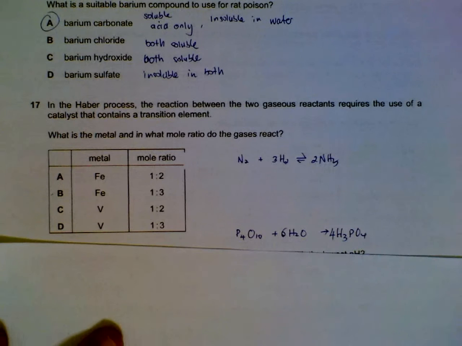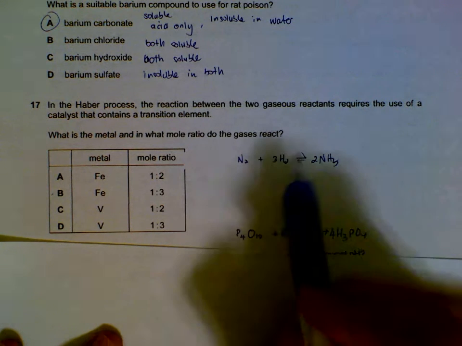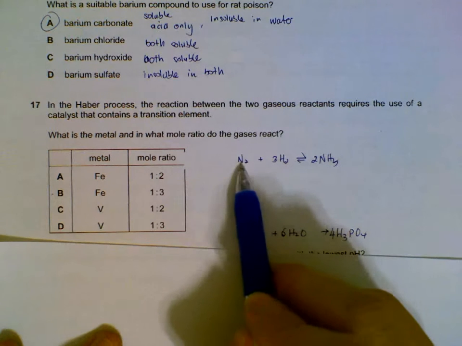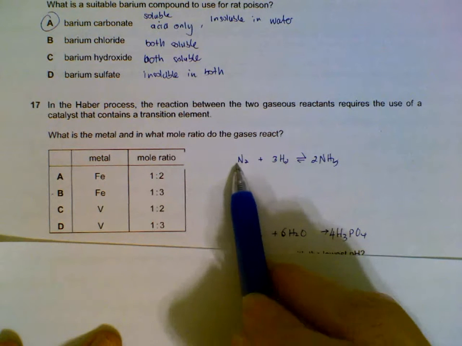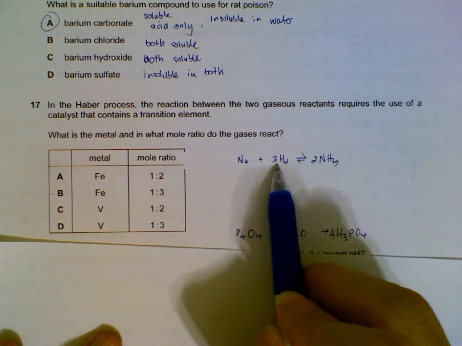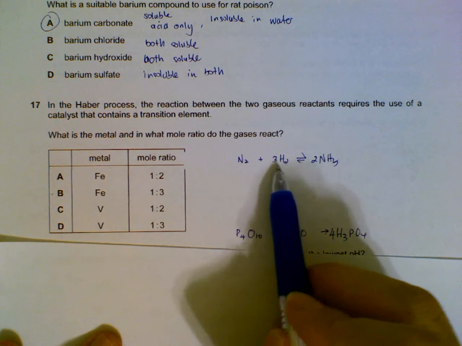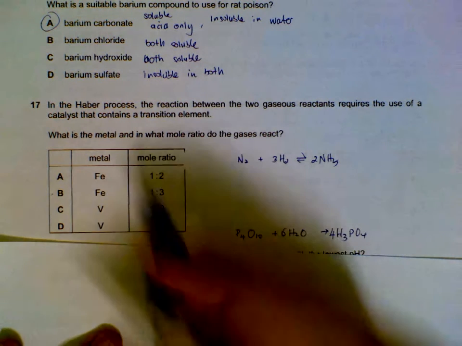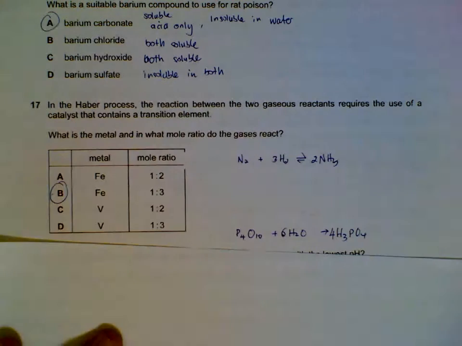(17) A bit of recall question. Haber process, you know that you need 1 mole of nitrogen and 3 moles of hydrogen to give ammonia, and then the catalyst is finely divided iron. So it's B.